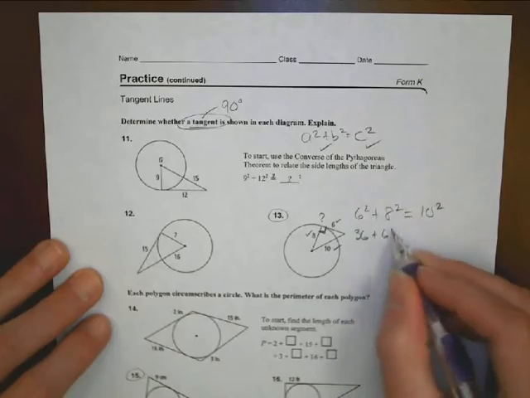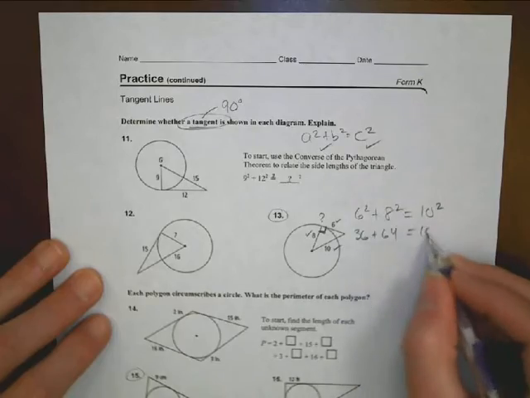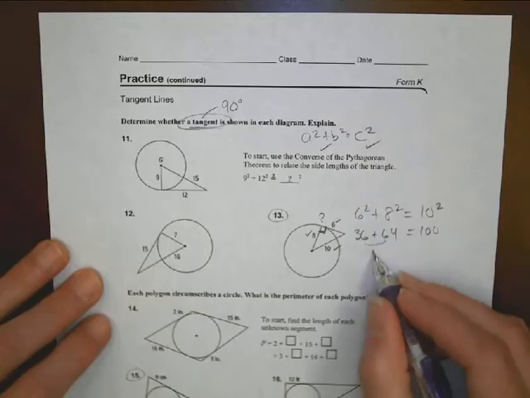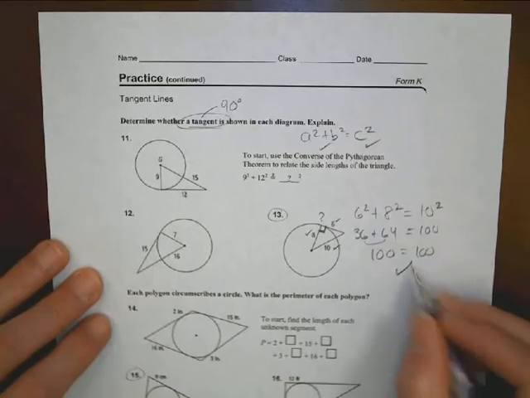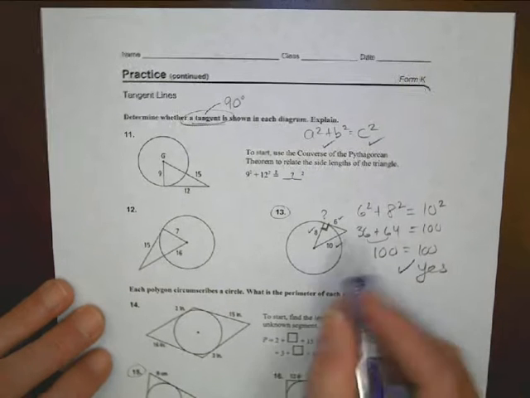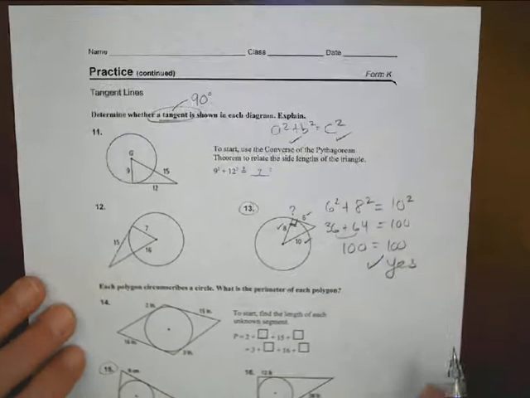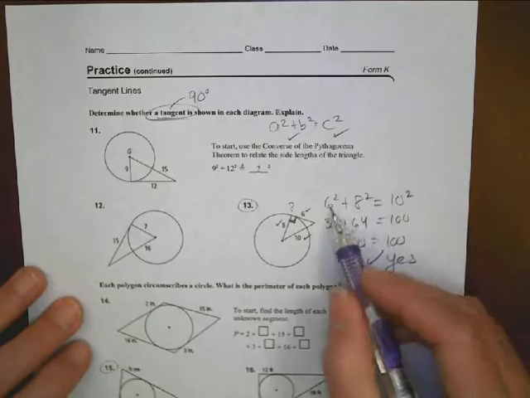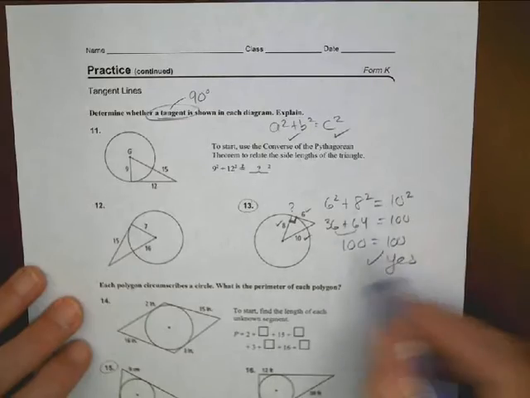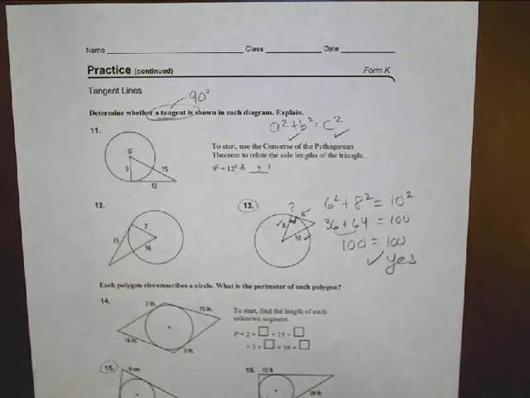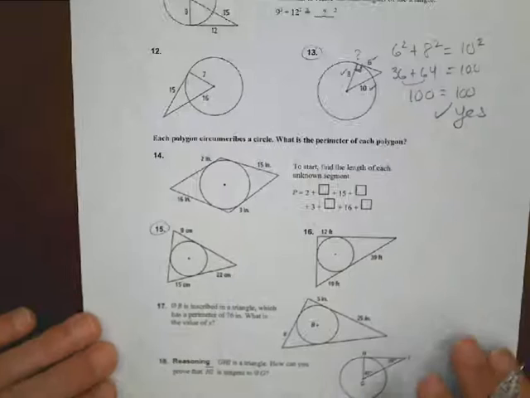Well, 6 squared is 36, 8 squared is 64, 10 squared is 100, and 36 plus 64 equals 100. 100 does equal 100, so we say, yes, this is indeed a tangent line, because they end up equaling each other. 6 squared plus 8 squared equals 10 squared, and the answer is yes. If I ended up with different numbers, I would say, no, it's not. That's how that works there.